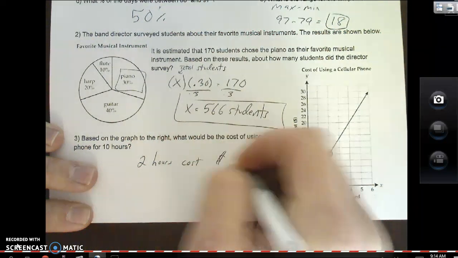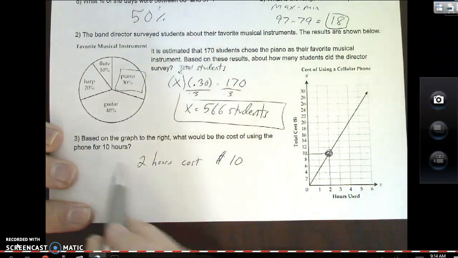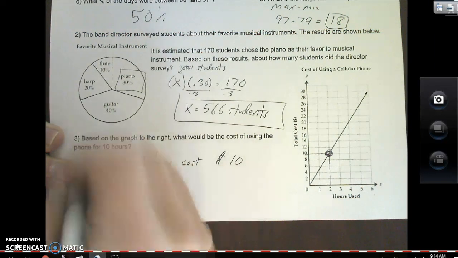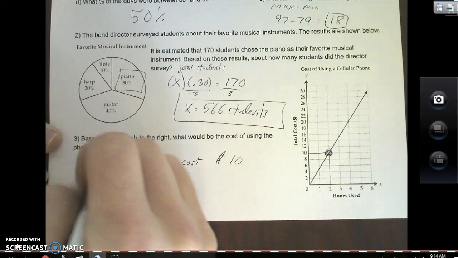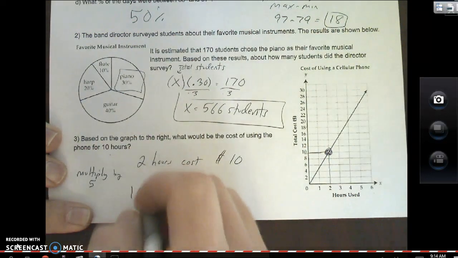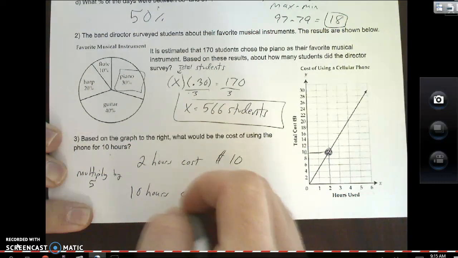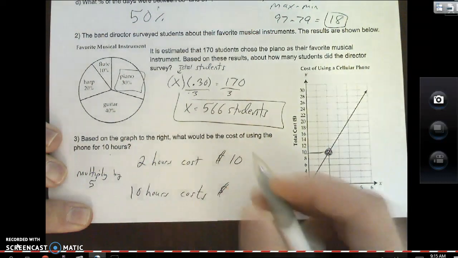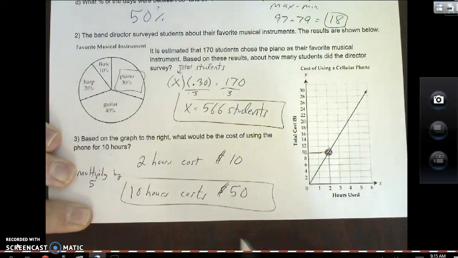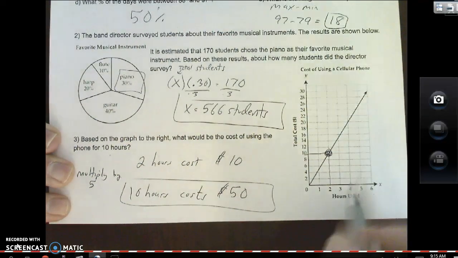Well, if you want to find out for 10 hours, I have to multiply 2 by 5. So that means 10 hours cost, I multiply the $10 by 5, $50. Okay, so you're extending it as you go. Now you could extend this graph over here as well, but this is probably an easier alternative.